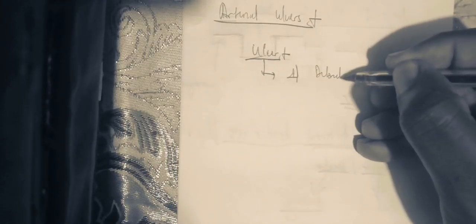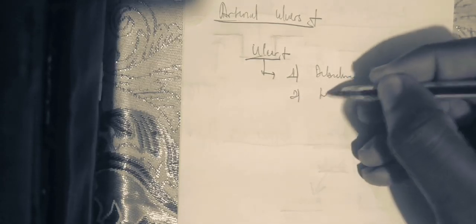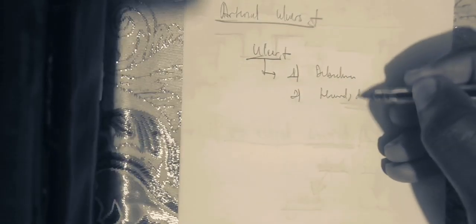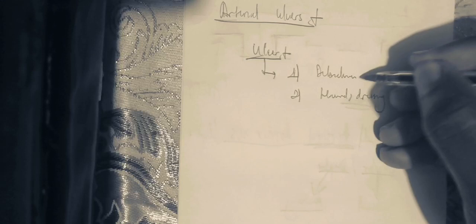Now let's start with the management of the arterial ulcer. Is it clear? Now you need to know that generally management of ulcers is the same. When you manage ulcers, managing ulcers is the same. Is it clear? And the principle of management of ulcer is, the first is debridement, and then the second is wound dressing. Is it clear? The first in the management of ulcers is debridement. The second is wound dressing.